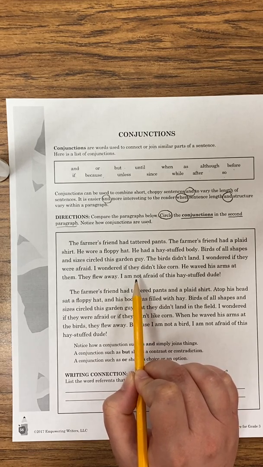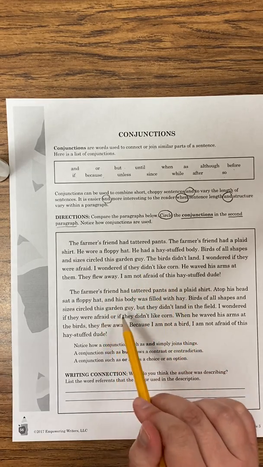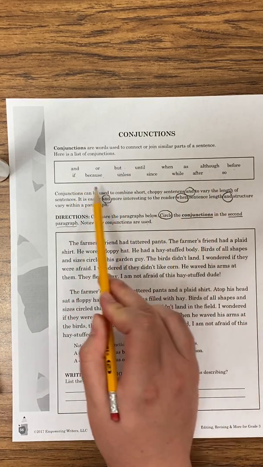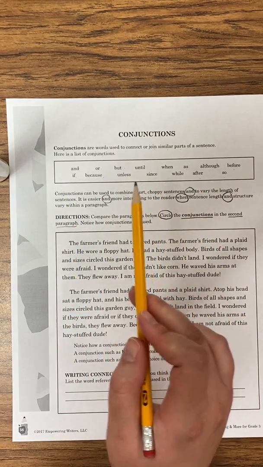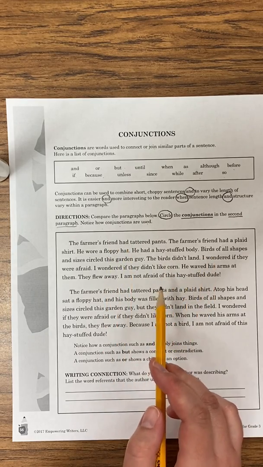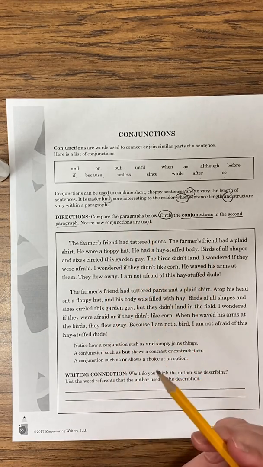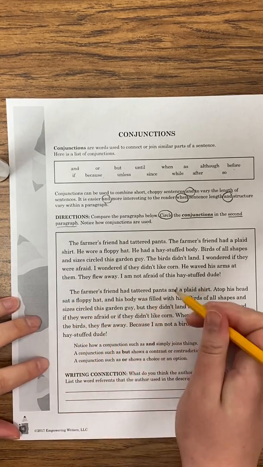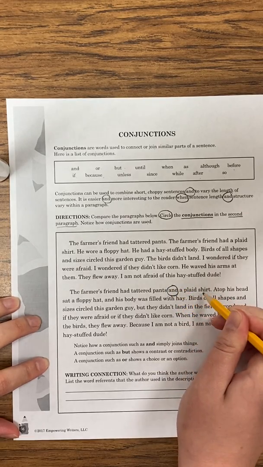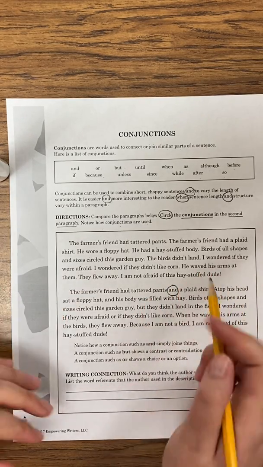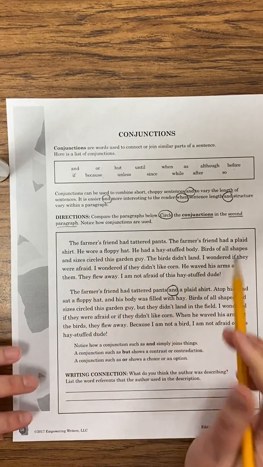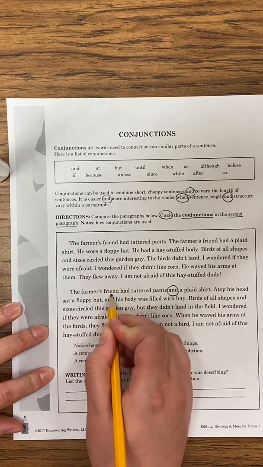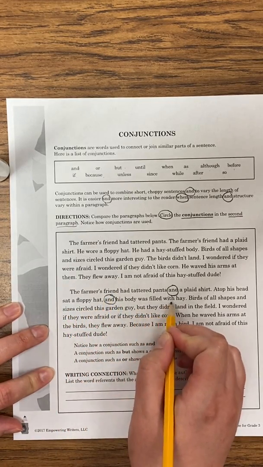All right. Now we're going to read this second paragraph, and we have our list of conjunctions up here to help us figure out how conjunctions make this paragraph better. Here we go. The farmer's friend had tattered pants and a plaid shirt. Combining sentences together, because up here it was kind of short and choppy. Atop his head sat a floppy hat and his body was filled with hay.